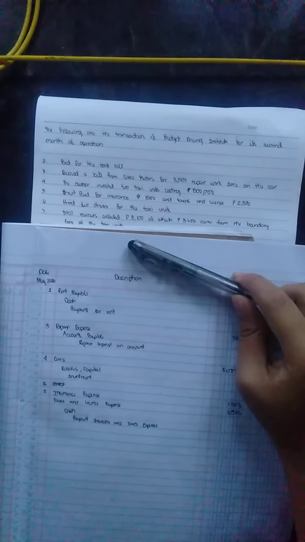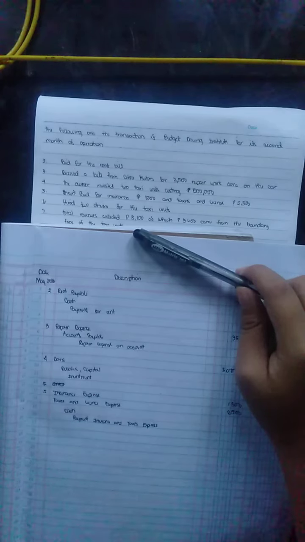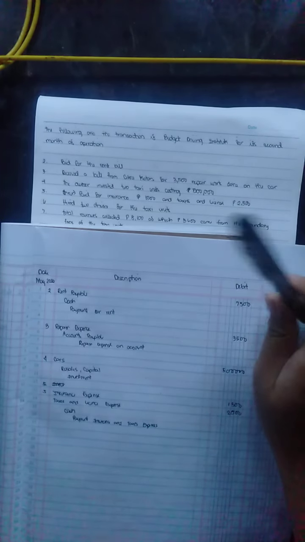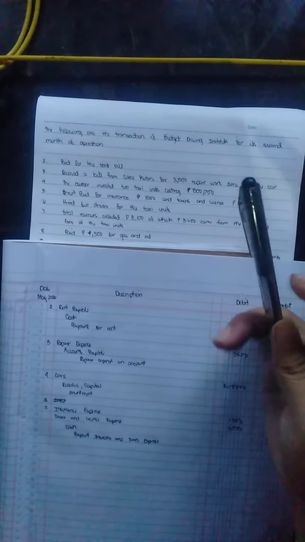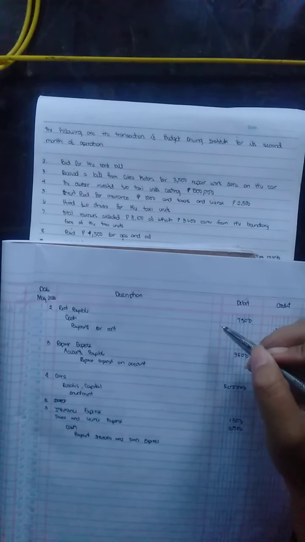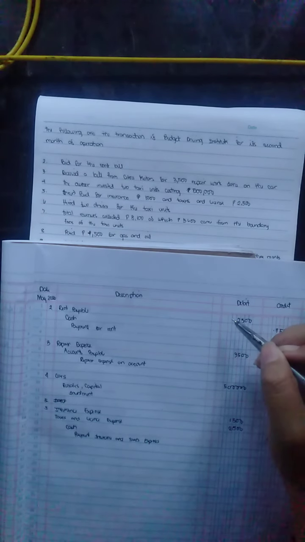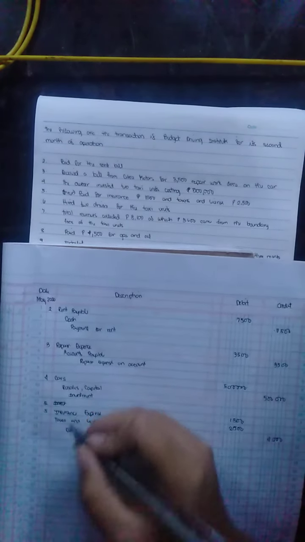Next, May 6, hired 2 drivers for the taxi units. So, sila bilang naman dito na nag-hire, pero wala naman iba, so hindi tayo mag-entry. So, next tayo. Total revenues collected, 8,100, of which 3,600 came from the boundary fees of the taxi units. So, May 7.